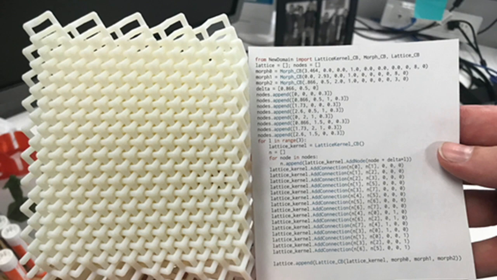Compare that to an STL file. If I was to print the STL file, it would be a big box of paper here. It's not really good. If I did a graph of this, it would still be pretty big. So this is really pretty cool.